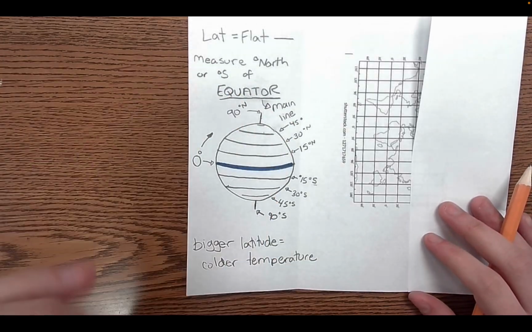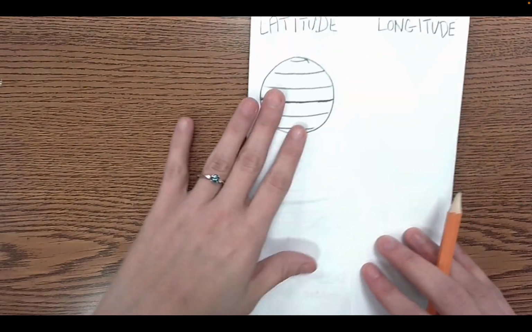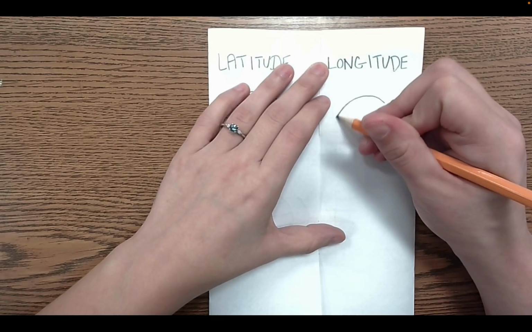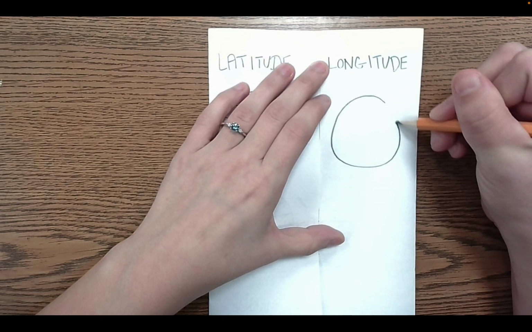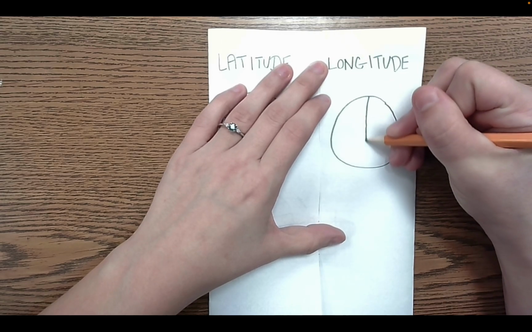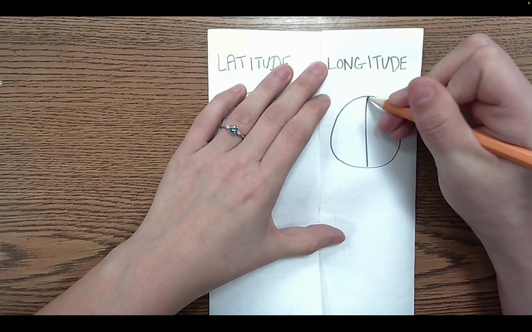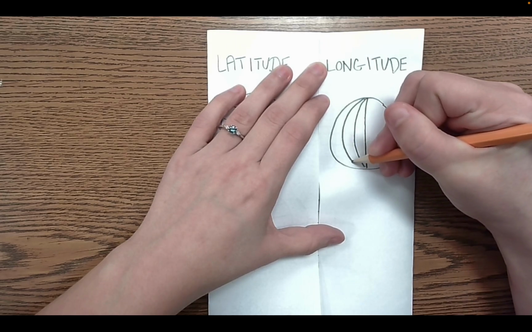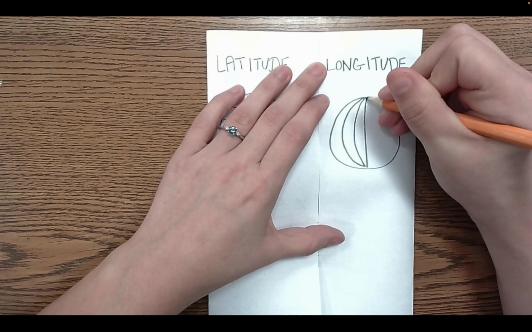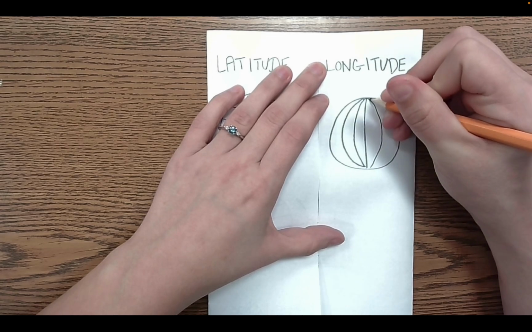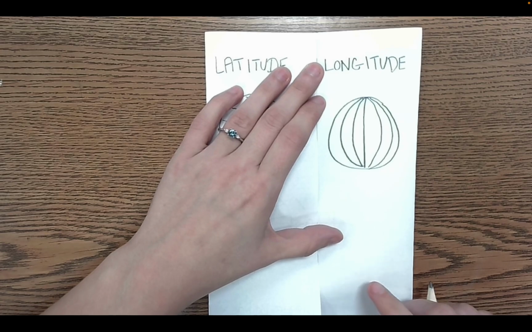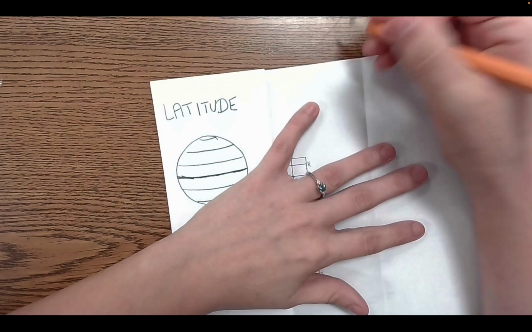So that's latitude. Longitude, I'm going to jump back here. I'm going to draw a circle again. But this time, I'm going to draw a line straight down the middle, like so. And then I'm going to have these curvy lines that meet at the ends. So it kind of looks like a beach ball.